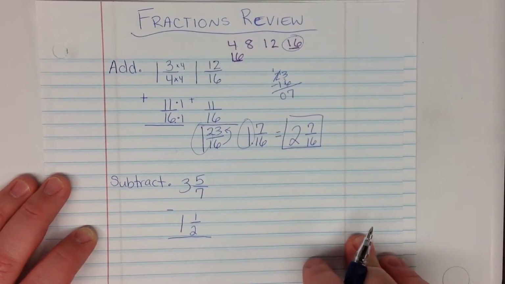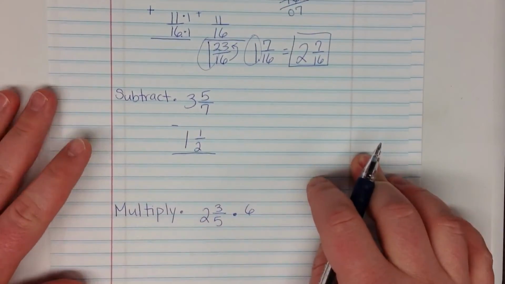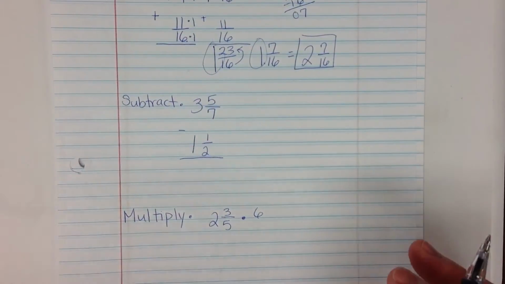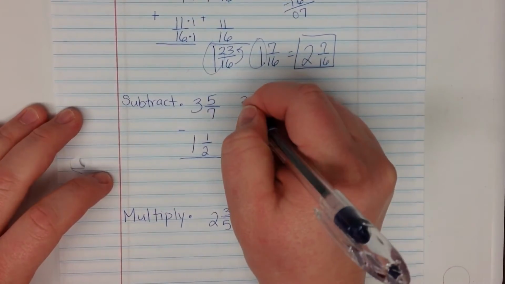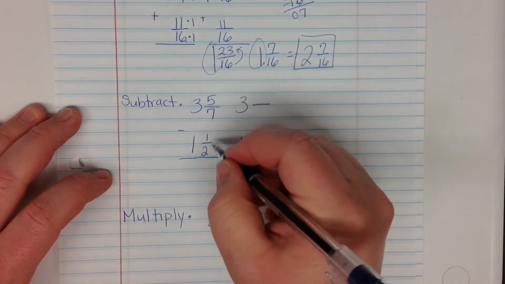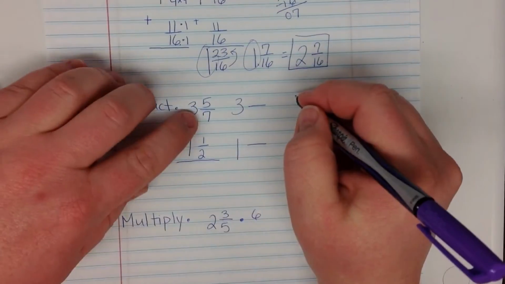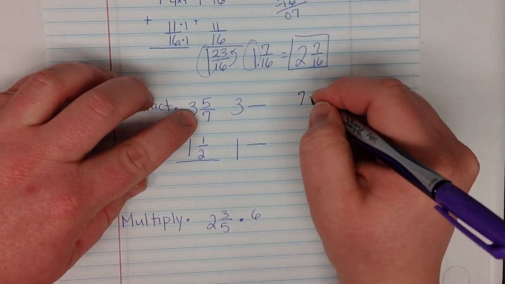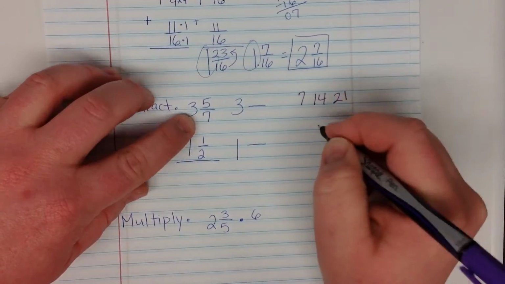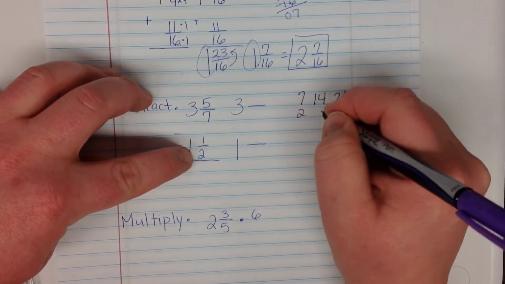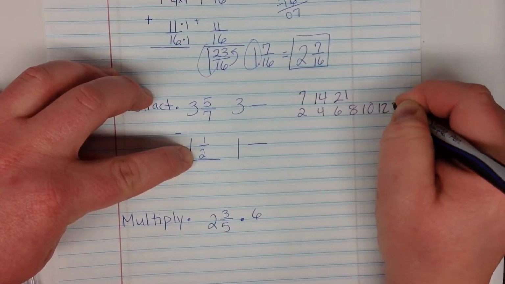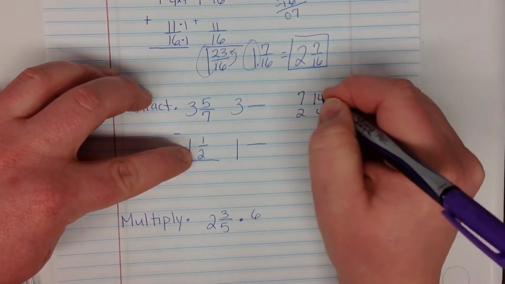Okay, that's a quick addition review. Subtracting, like I said, we have to have a common denominator for that as well. I'm going to bring over my whole numbers so I don't forget them, 7 and 2. So I'm going to start with 7. 7, 14, 21. Now let's try 2. 2, 4, 6, 8, 10, 12, 14.